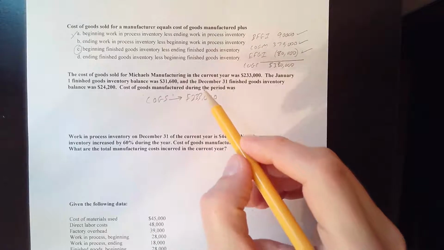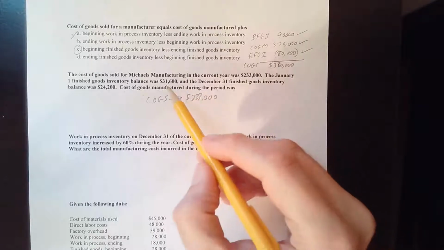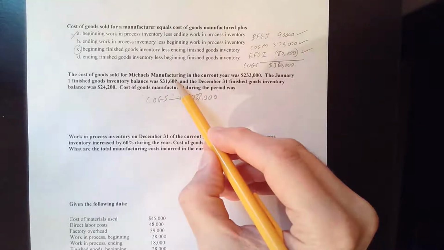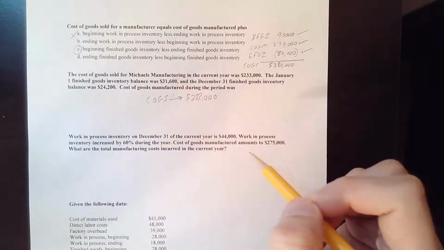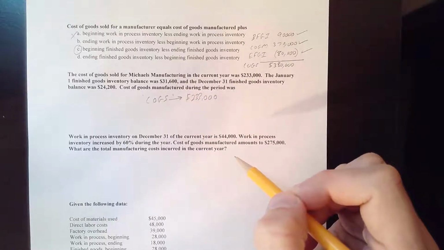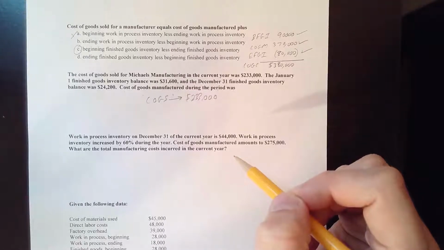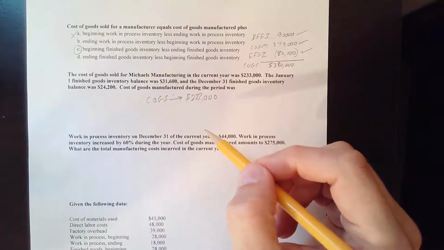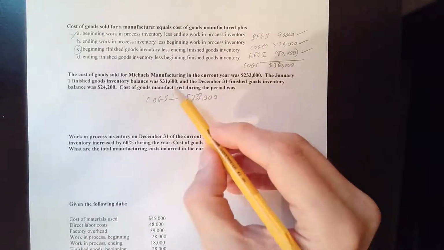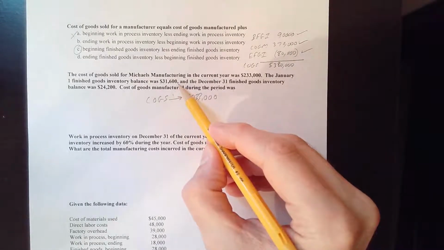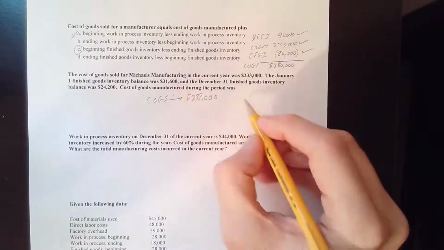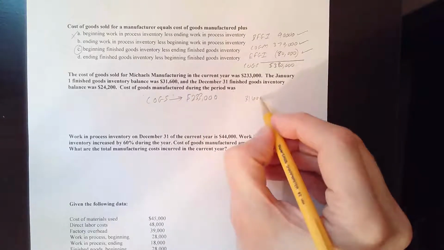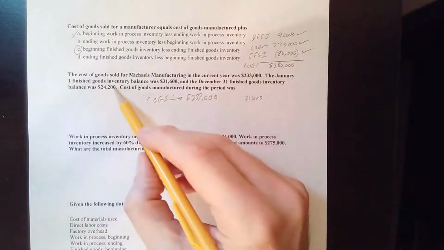So here's the thing that we need to understand. We had finished goods inventory of 31,600 at the very beginning of the year. Now this is inventory that we would have completed in the prior year, the year before, and that totaled $31,600. At the end of the year, we only have 24,200.